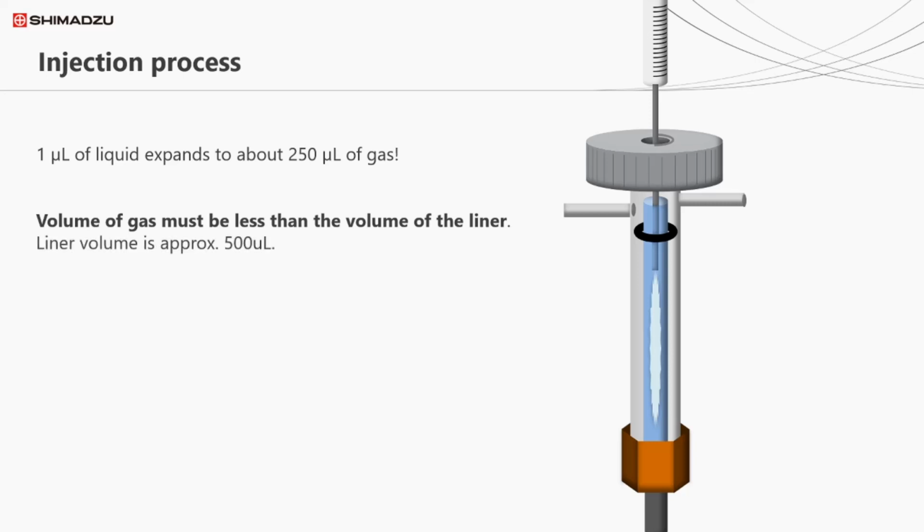So as I said, 1 microliter of hexane expands to 250 of gas under common analytical conditions. This is fine, 250 is less than 500, so we're well below the maximum volume of the liner. What happens though, if instead of hexane we used a more polar solvent like water or methanol? Well, in this case, 1 microliter of water expands to nearly 2,000 microliters of vapour. This is hugely greater than the volume of the liner.